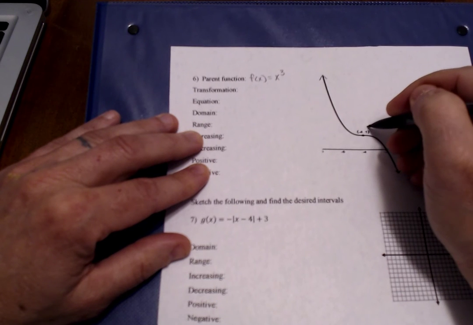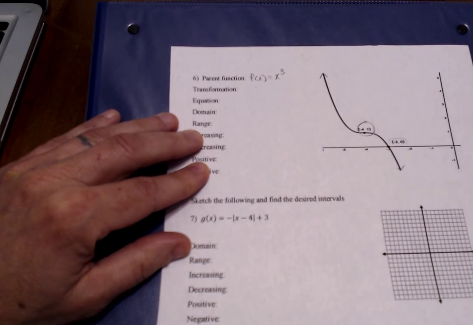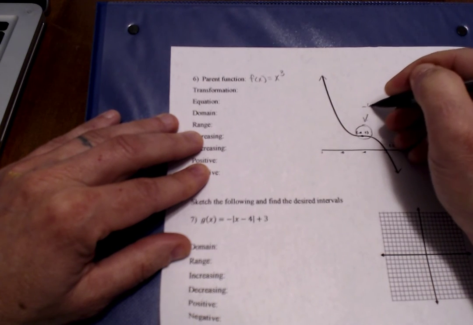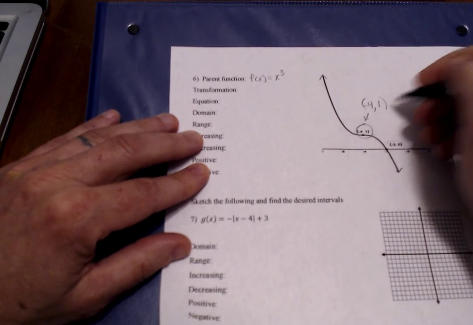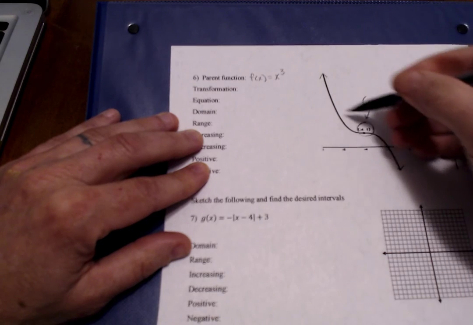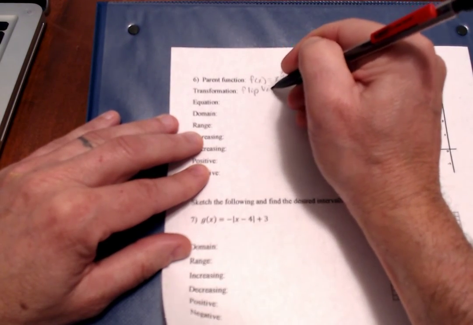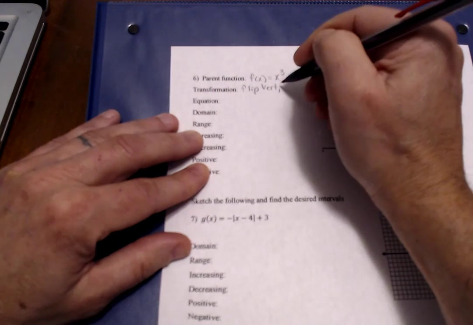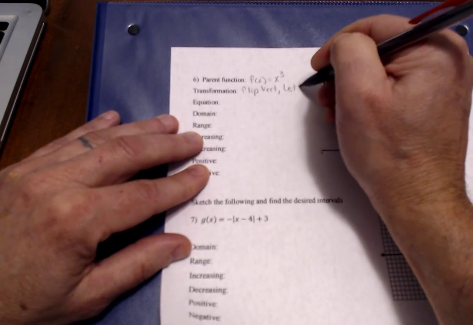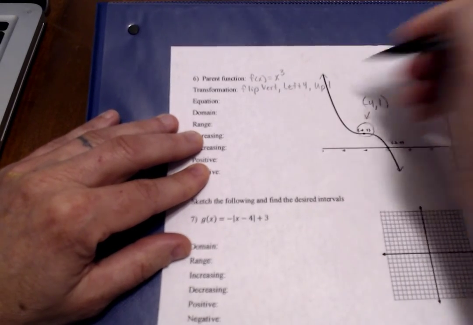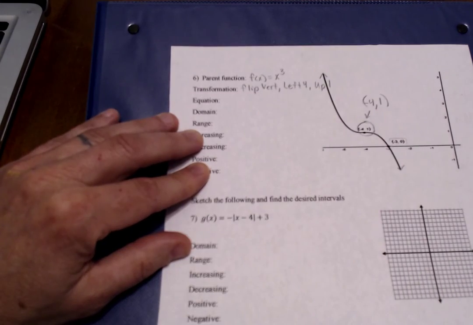But we can see, if you look at the actual physical handout, that this point right here was, I'll write it larger, -4, 1. We can also see the noodle is upside down. So that means it's been flipped vertically. It's been moved to the left 4. It's been moved up 1. Now the next thing I'm going to try to do is check, is there any stretch factor to this?